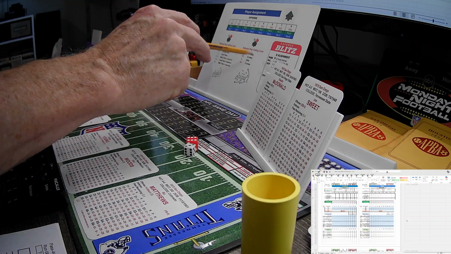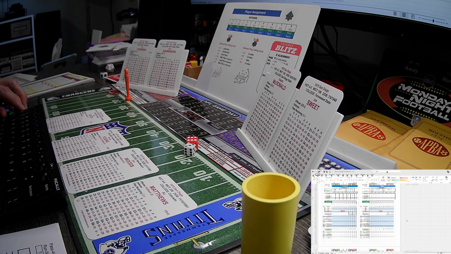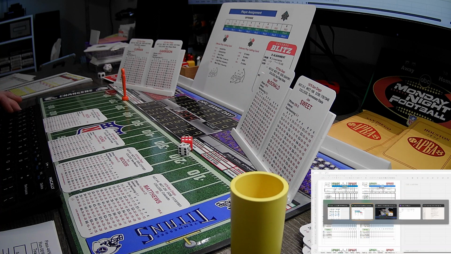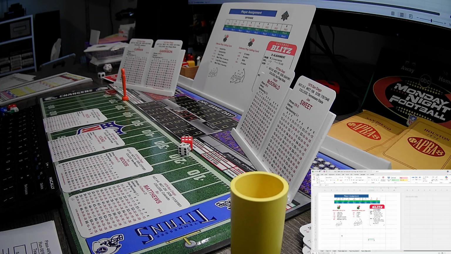I've got my play calling chart here, and that is right here. And I borrowed this from Season Ticket. It's inspired by Season Ticket football. And I've changed the plays and tweaked it a little bit for APBA Football.